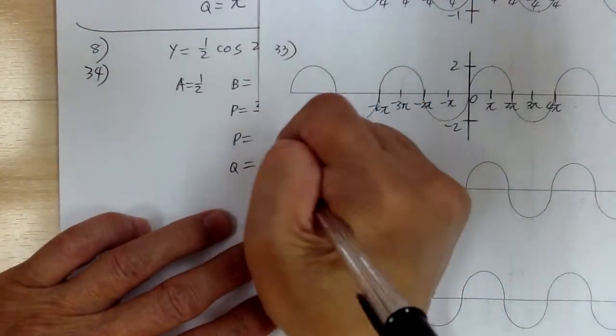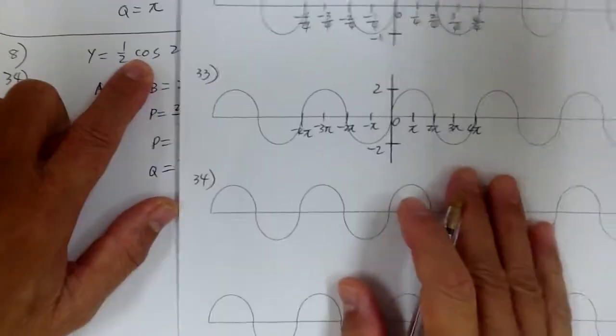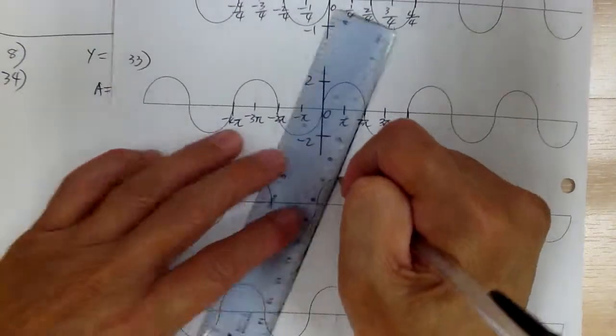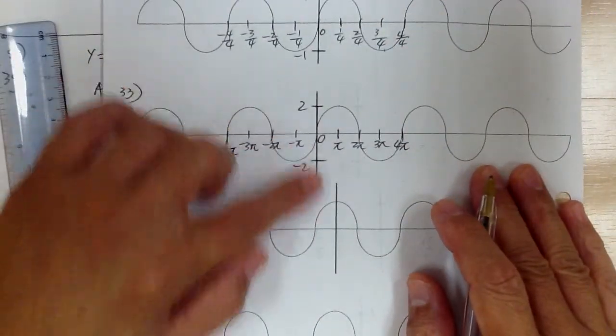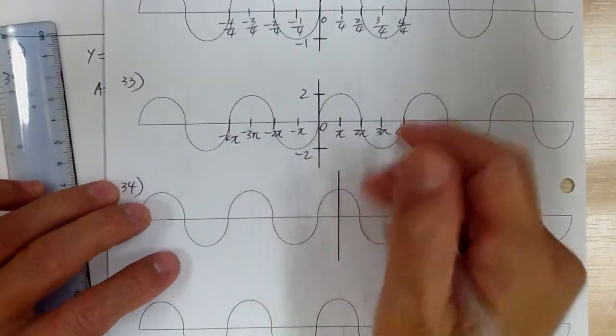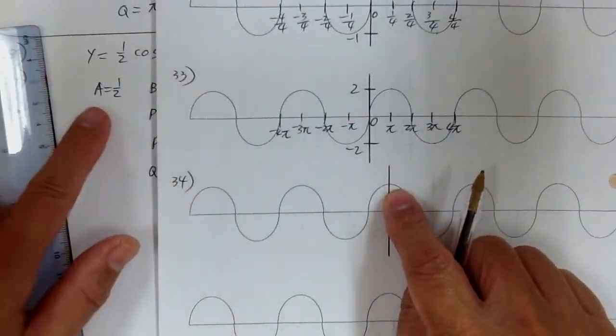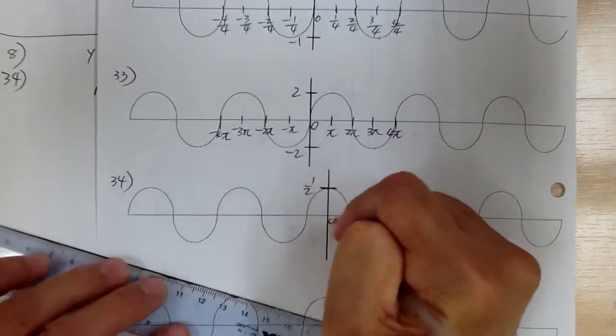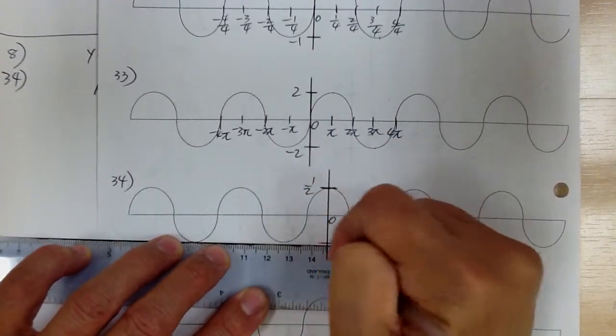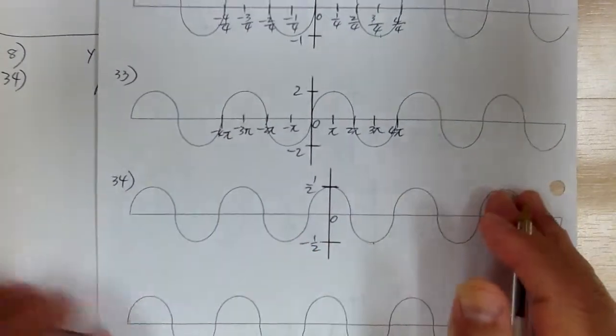So number 34. This is a cosine function. So the cosine function starts on the top. So make sure you know where the sine and cosine start. Okay? So cosine starts on the highest point. Amplitude is 1/2. So this would be 1/2, this would be a 0, and this would be -1/2. And your quarter wave is pi over 4.